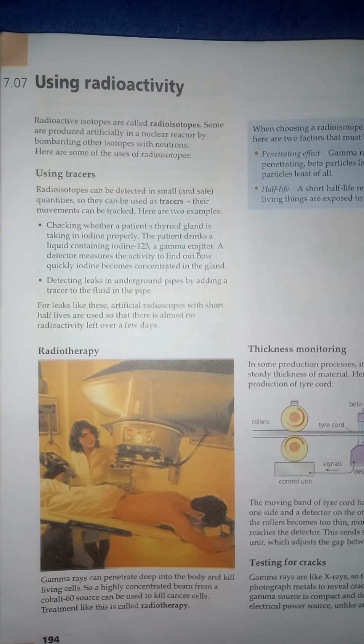It is impossible to find the leaks with the naked eye, so we use tracers to detect the leaks in a water pipe, and then we repair it.